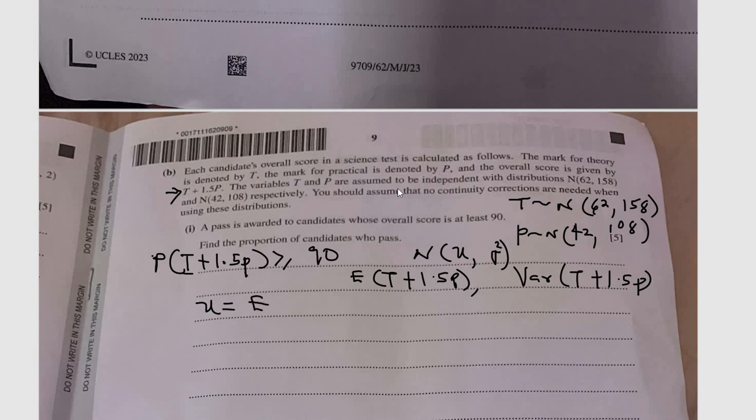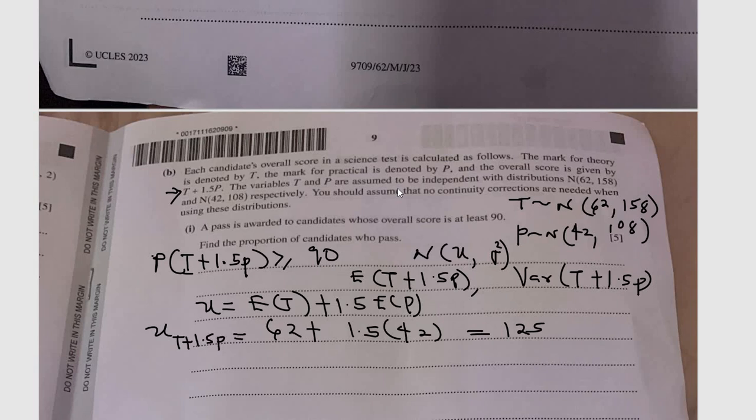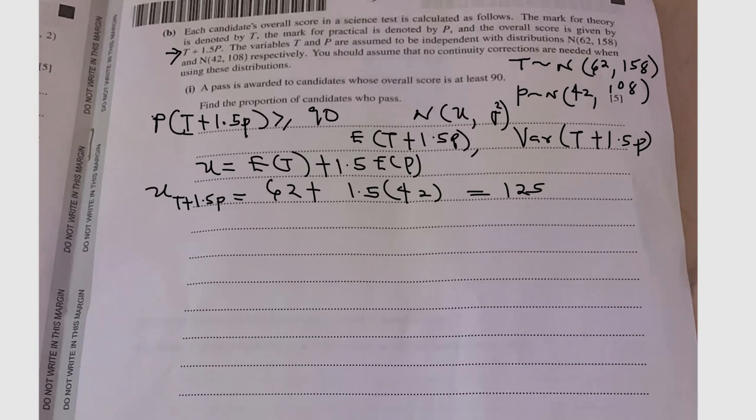The mean is the mean of T plus 1.5 times the mean of P. So 62 plus 1.5 times 42, and at the end of the day we have 125. That's the mean of T plus 1.5P.